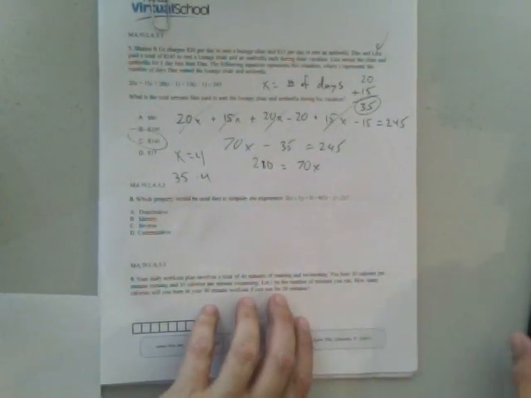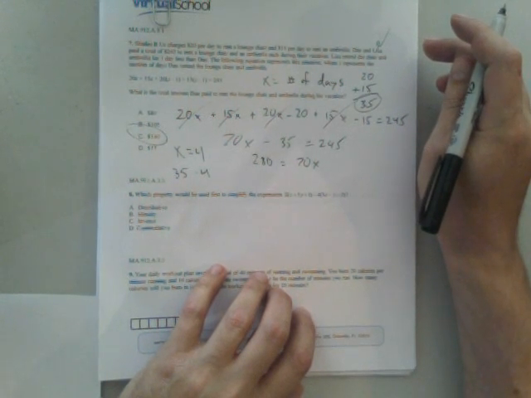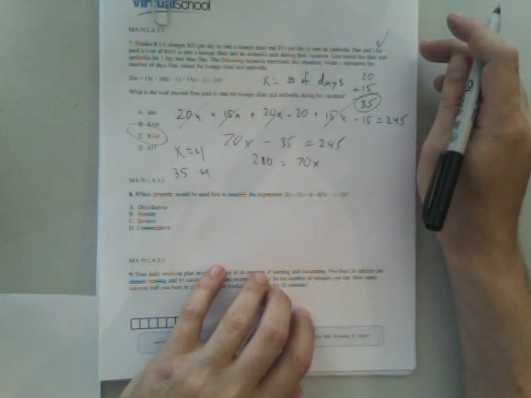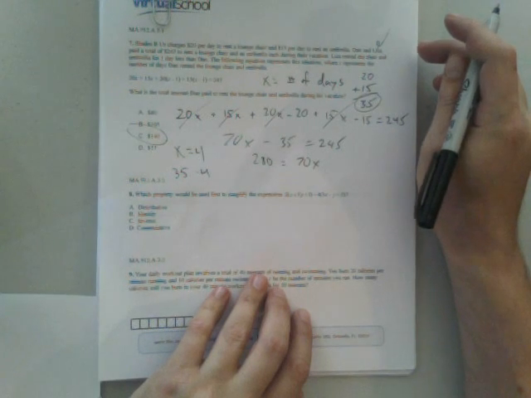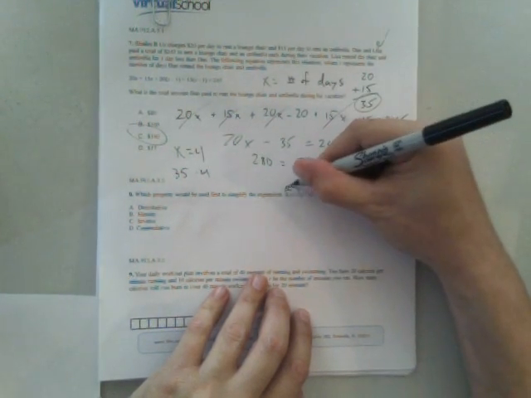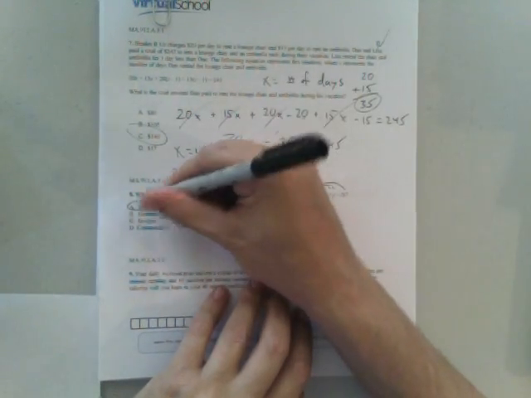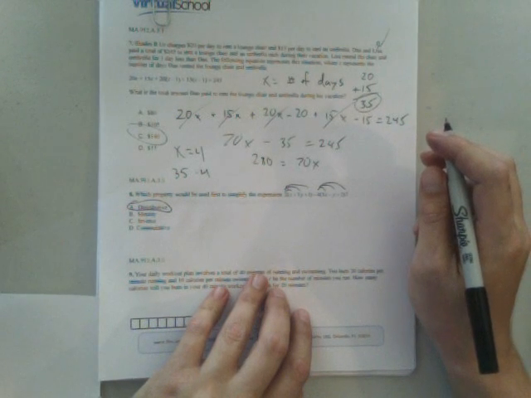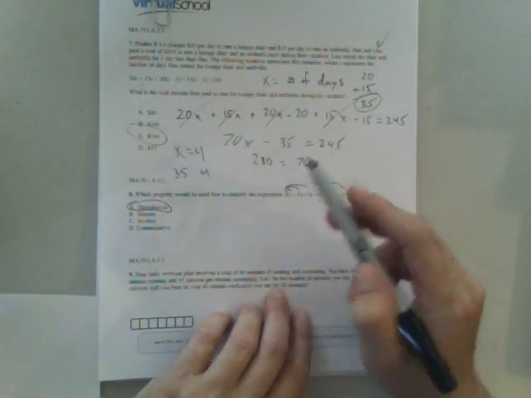Okay. Which property would be used first to simplify the expression 2 times the quantity x plus 5y plus 1 and the quantity minus 4 times the quantity 3x minus y minus 2? Well, our choices are distributive, identity, inverse, and commutative. What I would do is distribute this 2 and distribute this negative 4. Notice this question is not asking me to solve or to simplify. It wants you to name the property. Certain tests ask you to do this. Other tests just want you to be responsible for how they work.